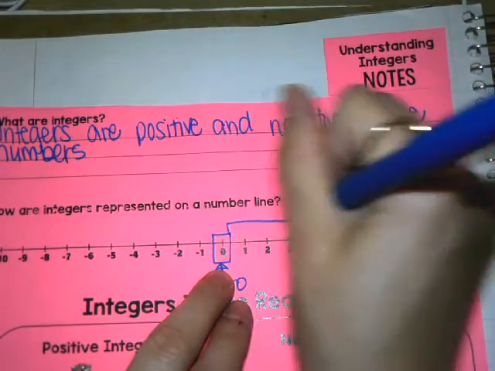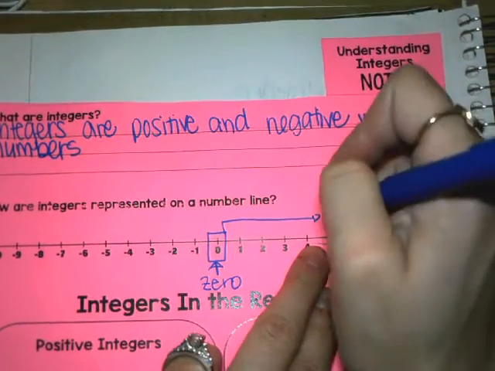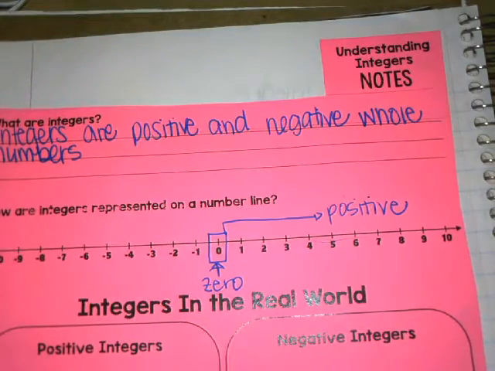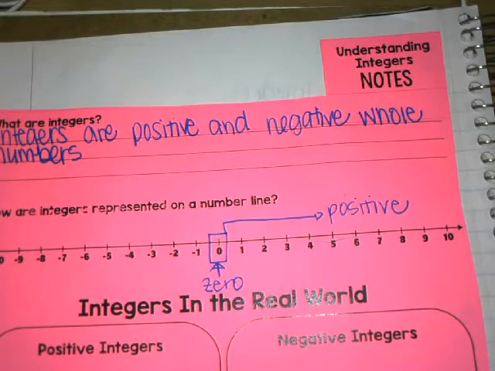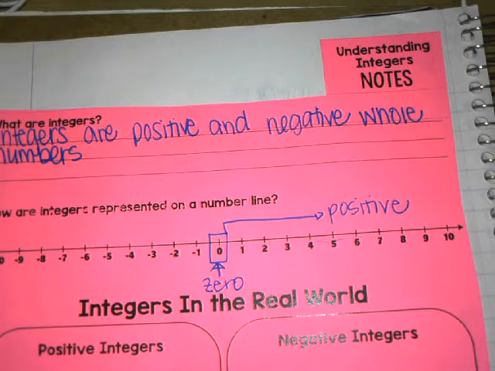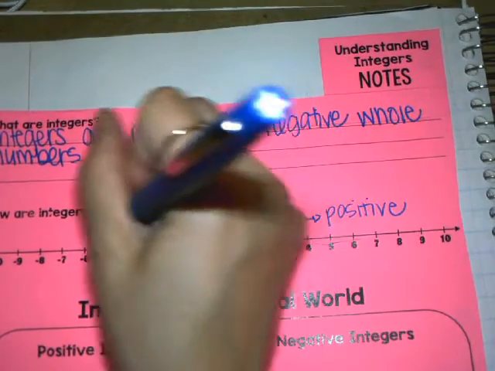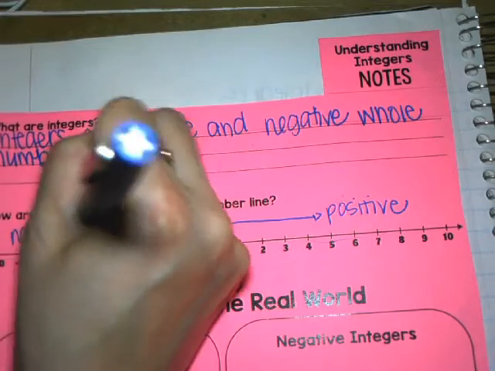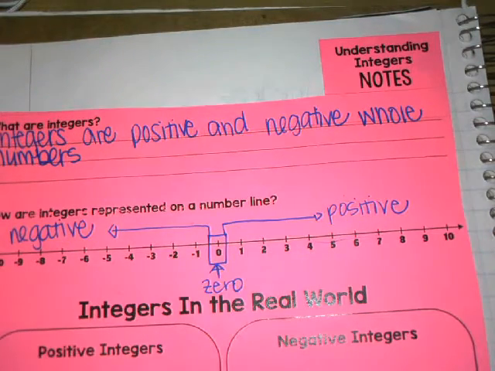That's never going to change, guys. Positive numbers will always go to the right. Positive numbers will also always go up. So right or up. Which means negative numbers always go down or left. Those directions will never change.